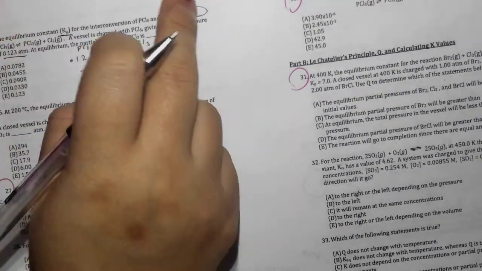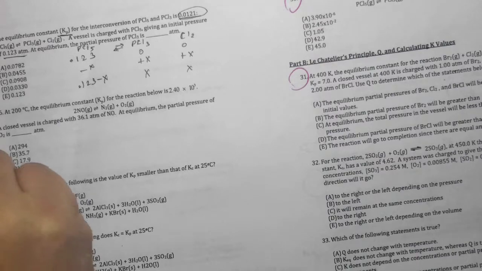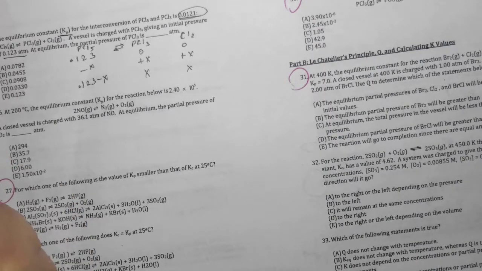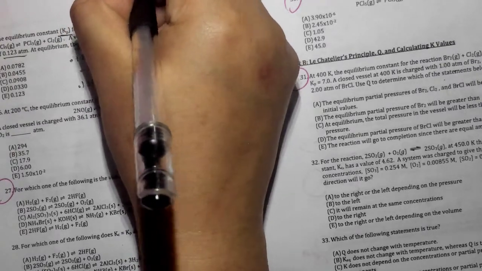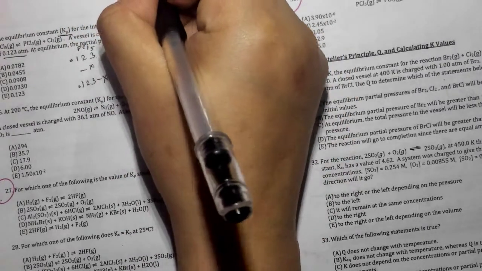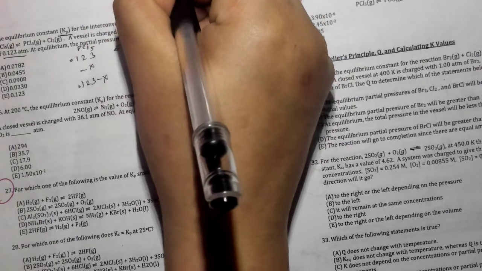Kind of. In this case, yeah, we're kind of having it again. 0.0121 times 0.123. That will give you 0.0015 minus 0.0121 x equal to x squared. Send it over.